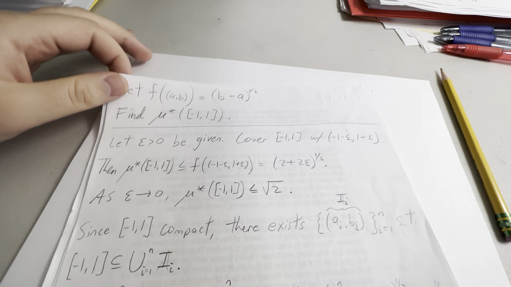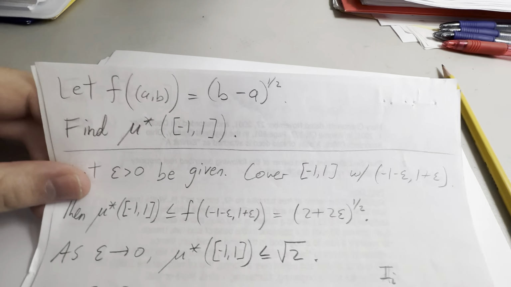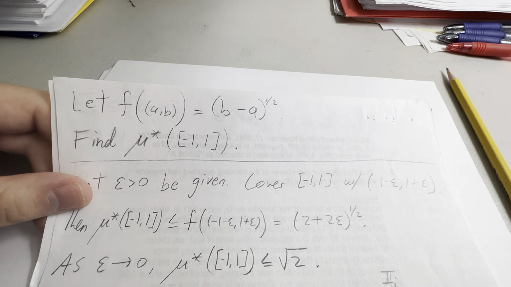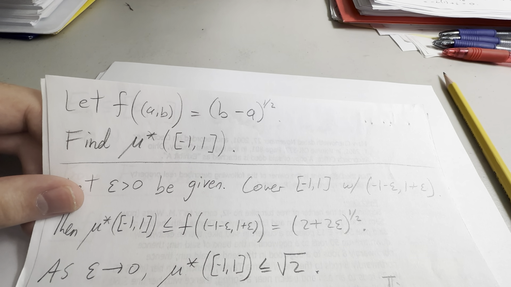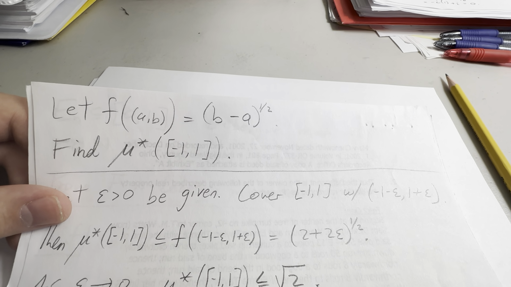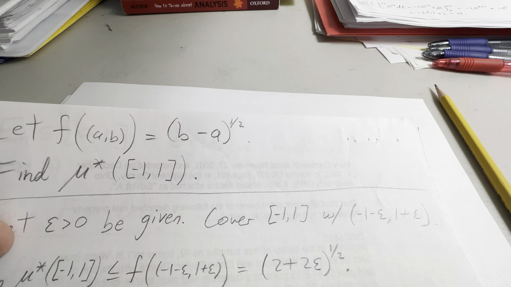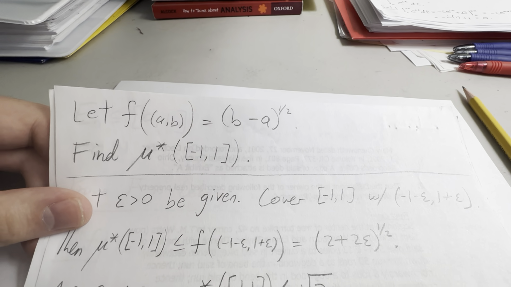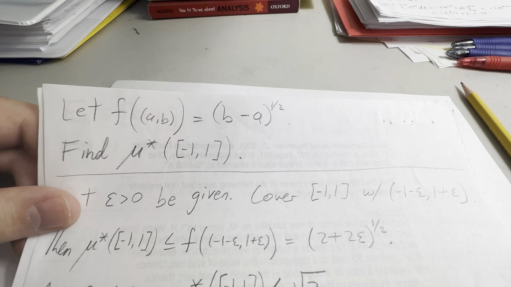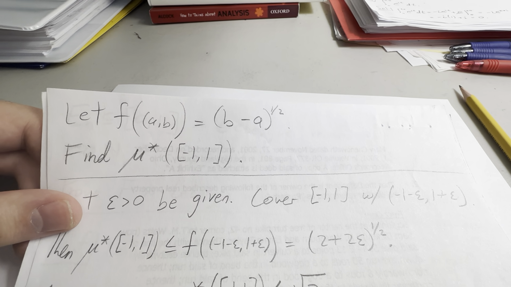Here I have chosen 3 more problems in real analysis. We define a set function f that takes the open interval a to b and maps it to the length b minus a raised to the 1/2 power. And we want to find the outer measure of the interval from -1 to 1.